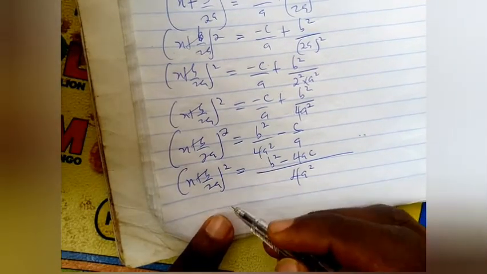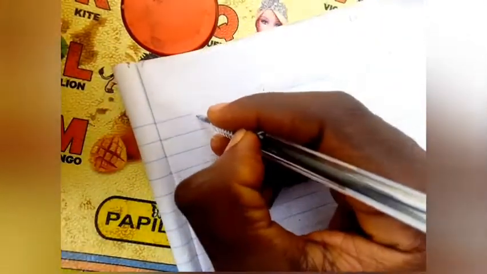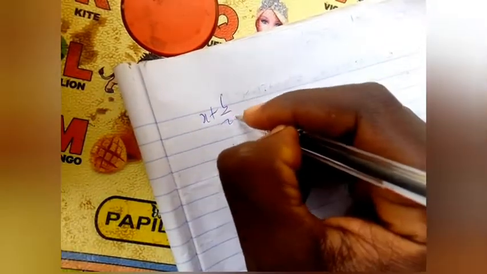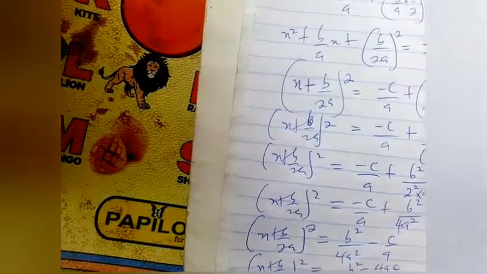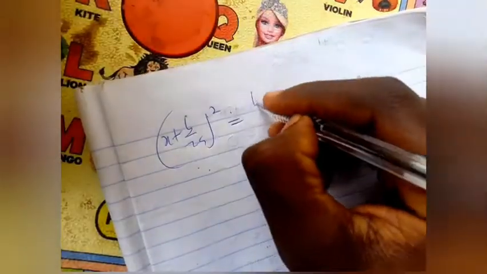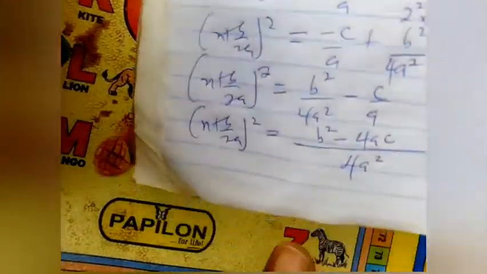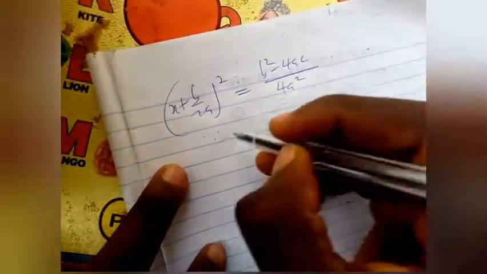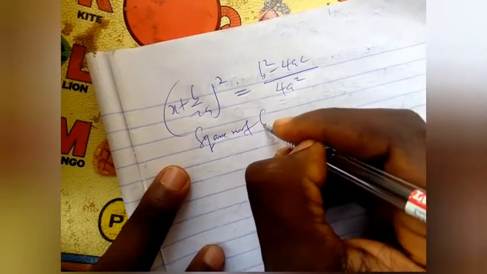Alright, so this now, I'm going to turn this to the other side of my book. So we have x plus b over 2a all squared equals b squared minus 4ac over 4a squared. So we have transferred this to the other side of the book. So what do we do now? We square root both sides.